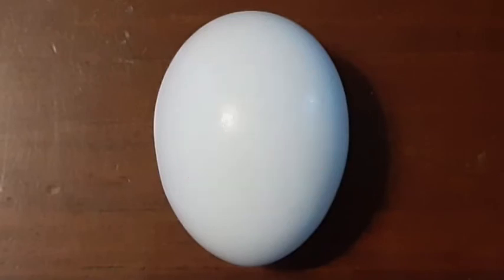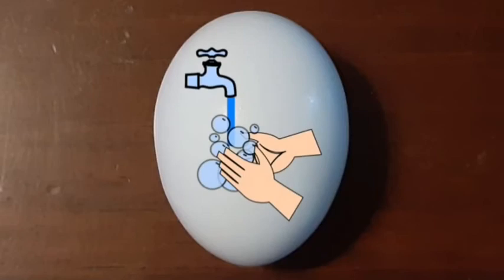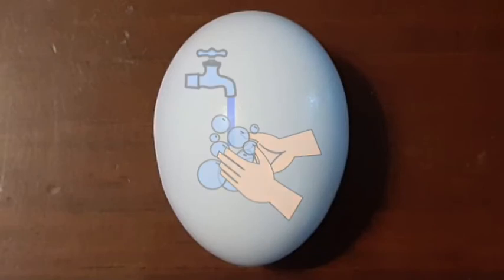We also want to make sure we wash our hands before and after we handle any kind of egg. If we had germs on our hands, we could possibly spread them to the egg through these tiny pores. Sometimes germs can be on the shell of our egg and we could get sick from touching the eggs. So always remember to wash your hands.